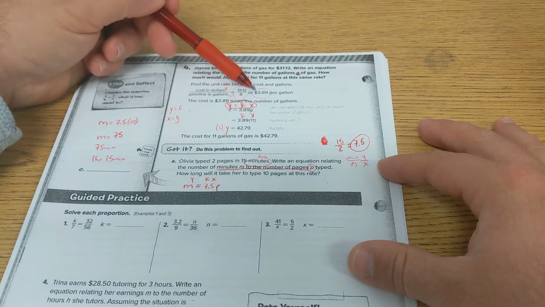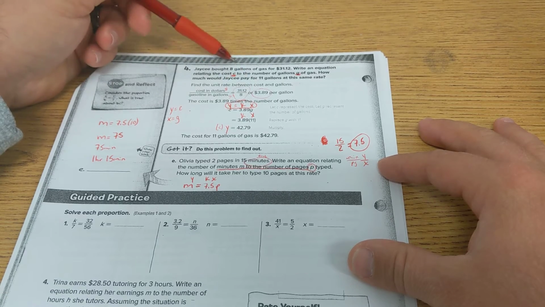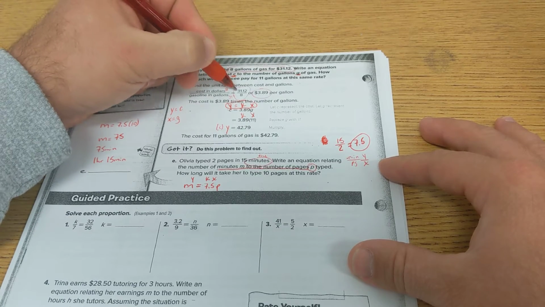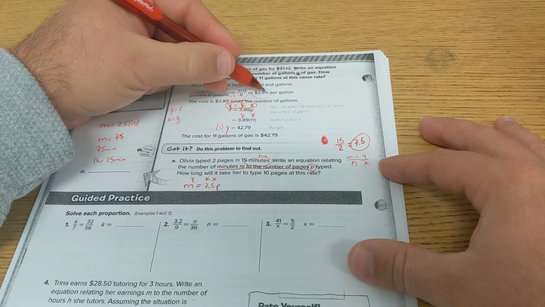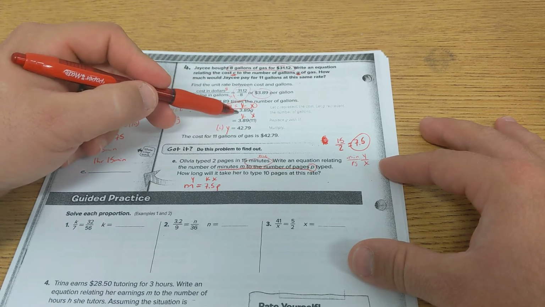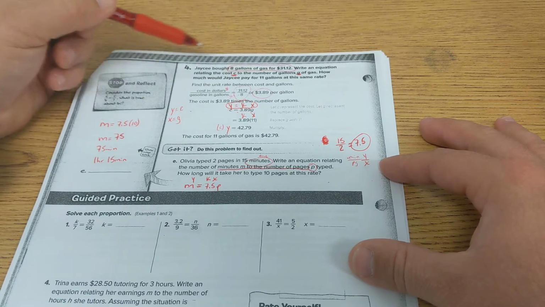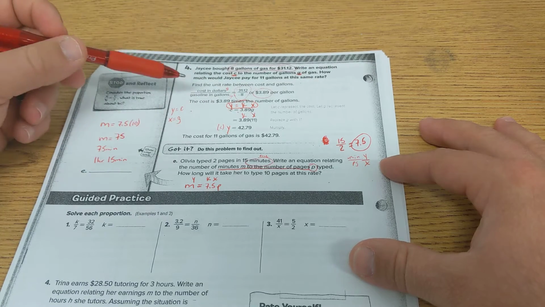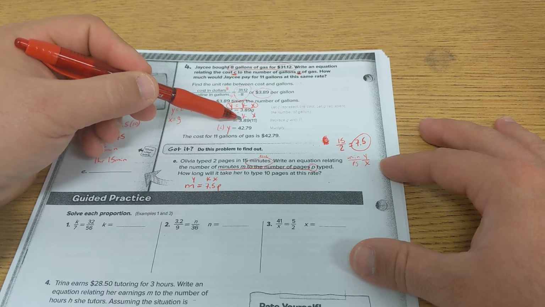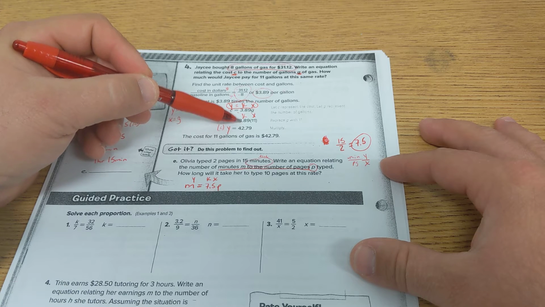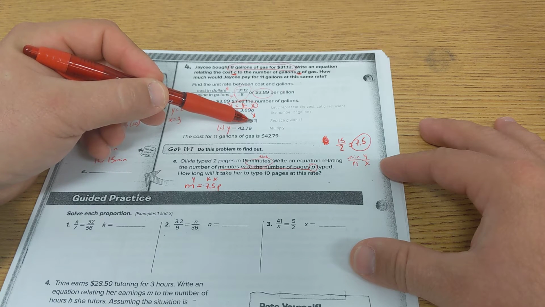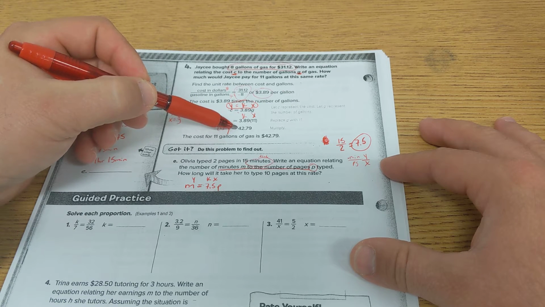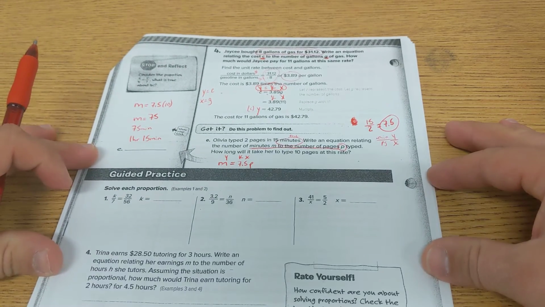Find your unit rate. Here's your rate. We just have to write it as a fraction: cost over, in this case, gallons. Cost over gallons. $3.89 per gallon. So $3.89 right there. It wants to know how much she's going to pay for 11 gallons of gas at this same rate. So we just place it in. We know the rate is $3.89 a gallon. She's going to buy 11 gallons. Multiply those, your cost, or your Y, $42.79.